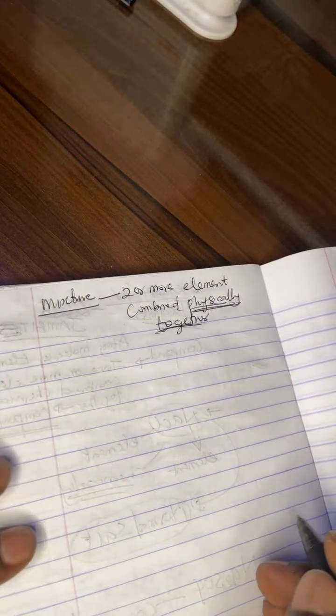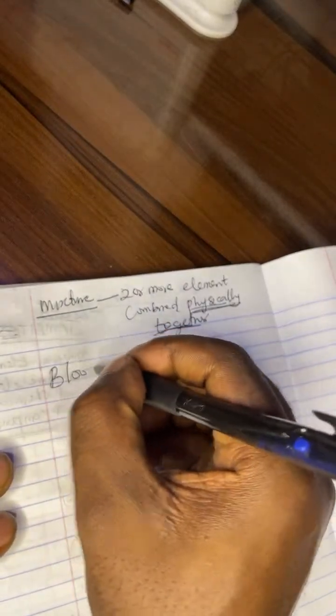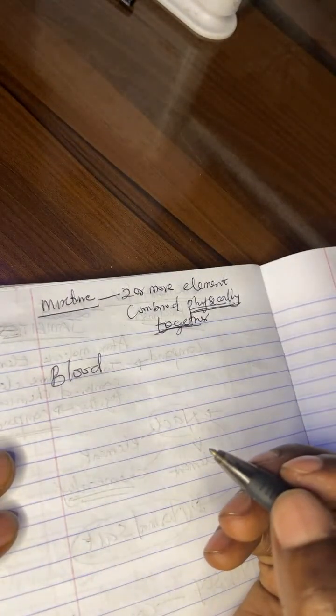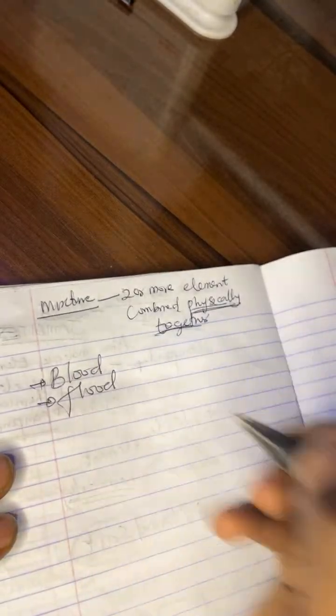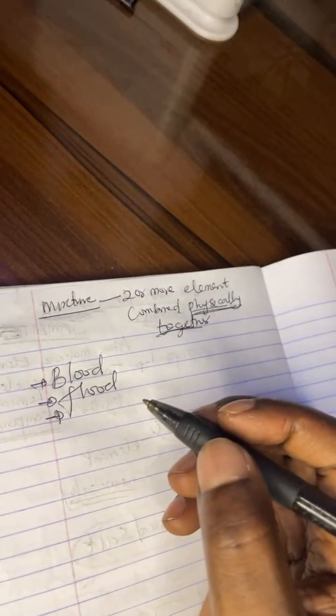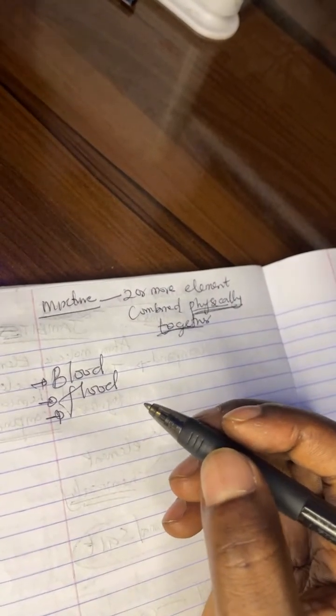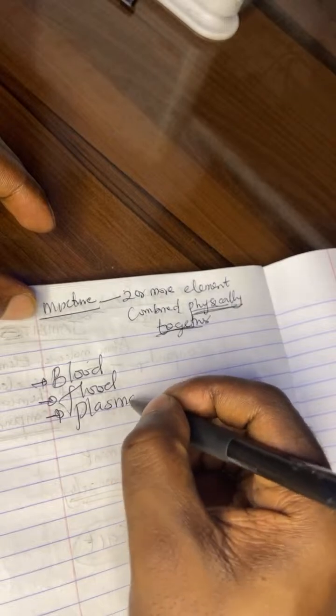So, for instance, blood is a mixture. You understand? Blood is a mixture. Flood is also a mixture, because you cannot attribute a single compound to these things. Plasma is also a mixture.